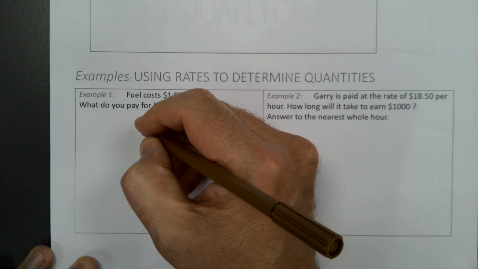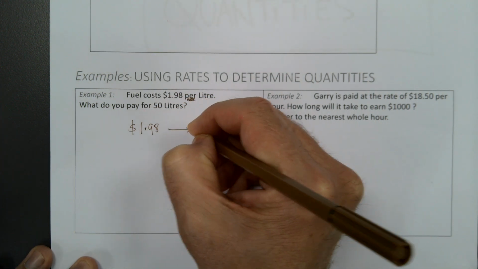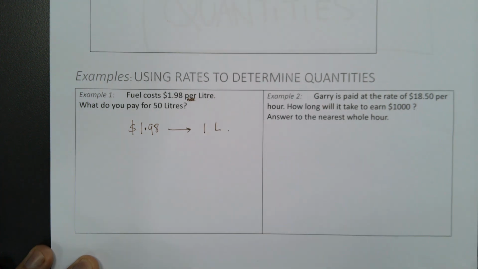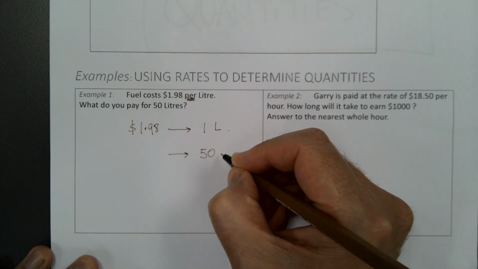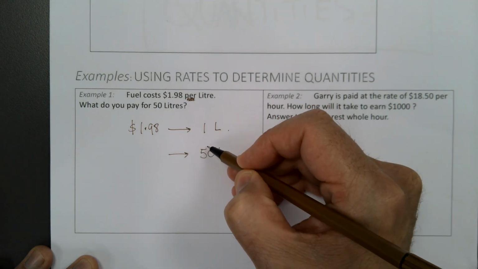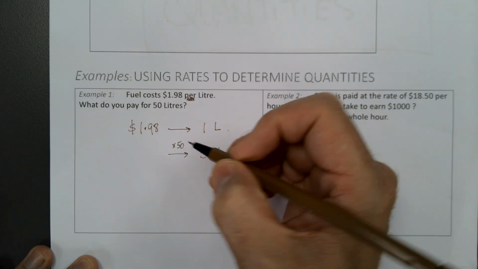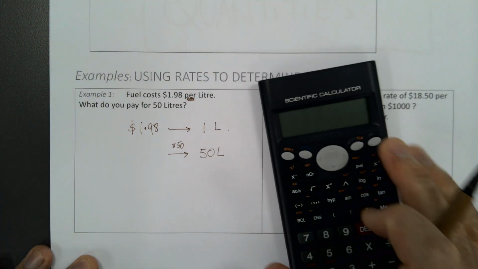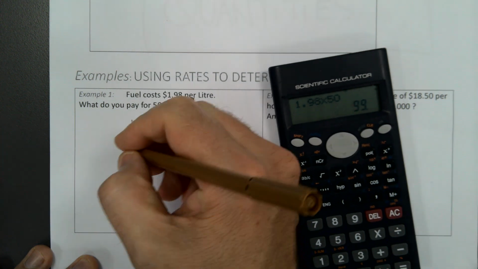So I've got $1.98 will get me 1 litre. I don't want to know about 1 litre, I want to know about 50 litres. So in other words, I'm turning 1 into 50. I turn 1 into 50 by multiplying by 50. So $1.98 times 50, that's $99.